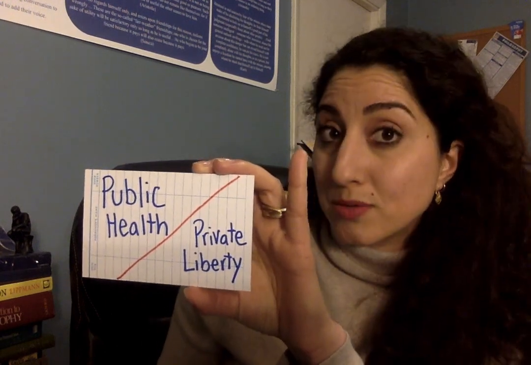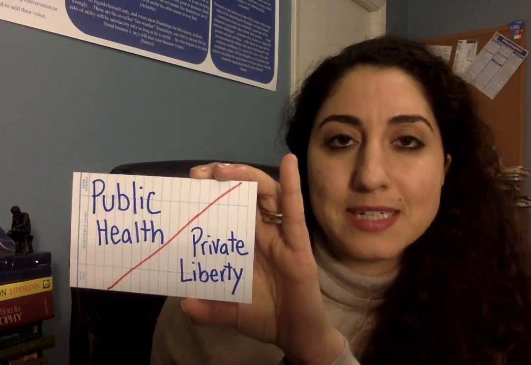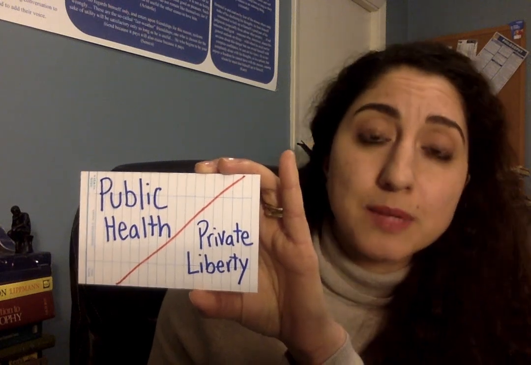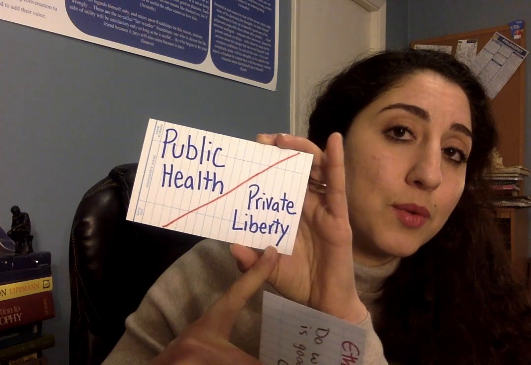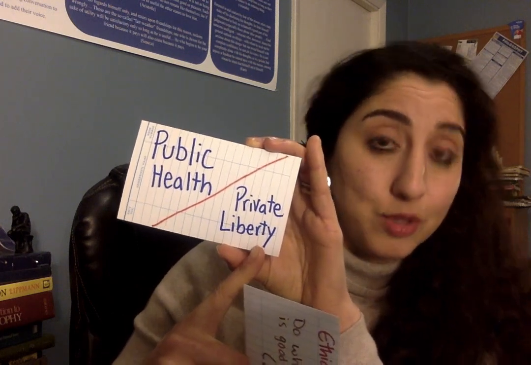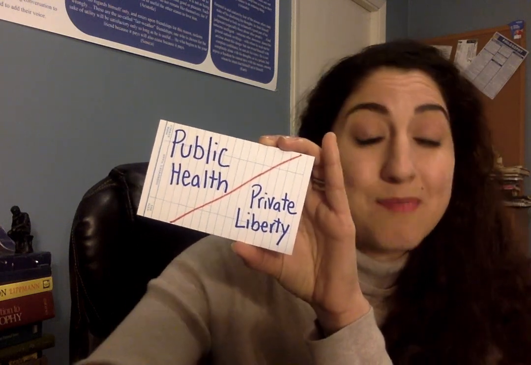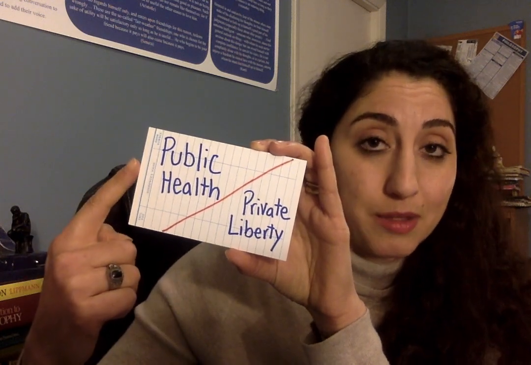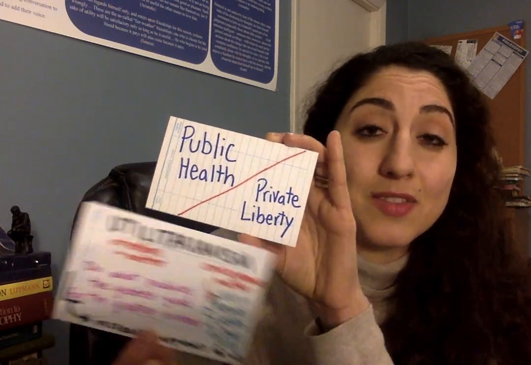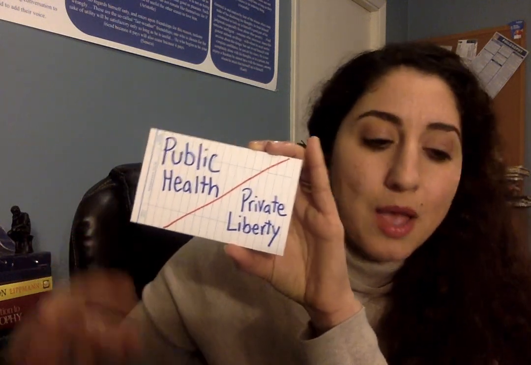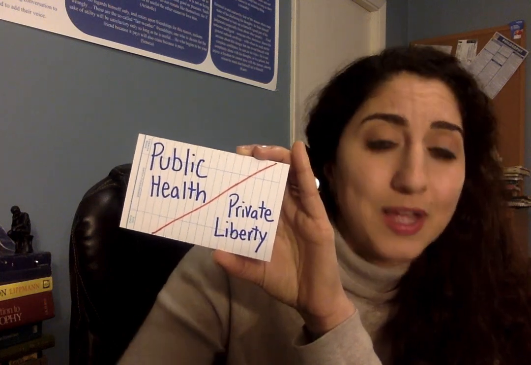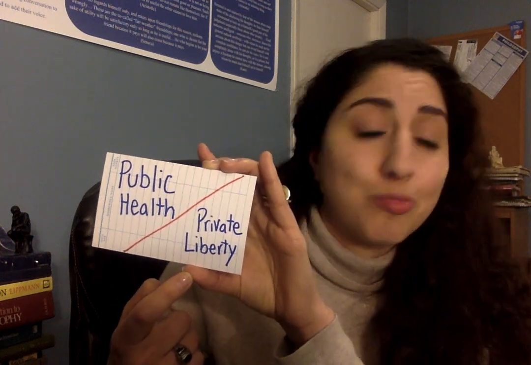It's not that they don't. And it's not that the utilitarian doesn't value individuals' freedom. It's just that the egoist says your right to not wear a mask if you don't want to wear a mask is way more important than everybody else's health. And the utilitarian is on the other side. The utilitarian says public health and everybody's well-being matters way more than your personal preferences to not wear a mask.